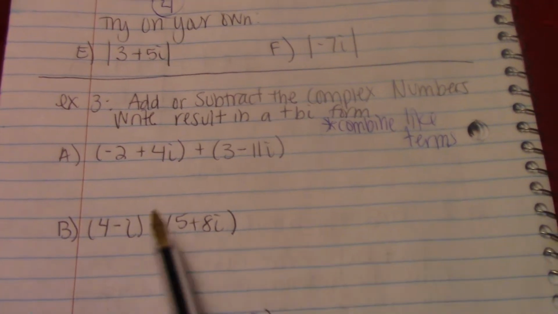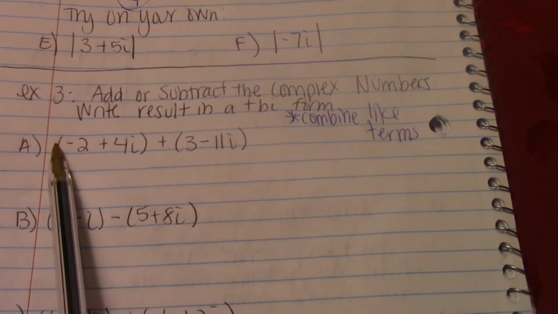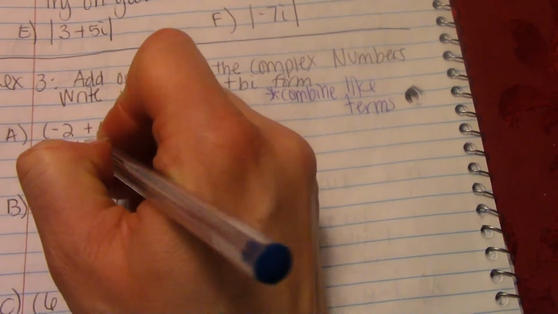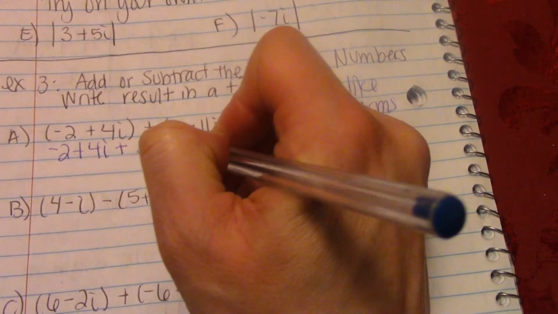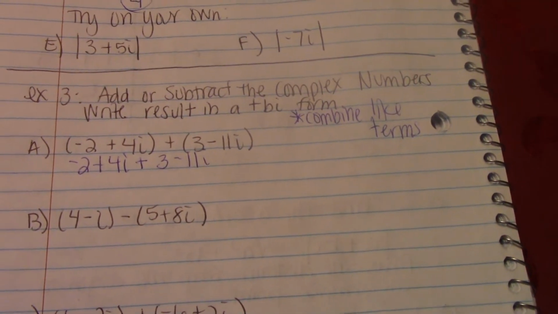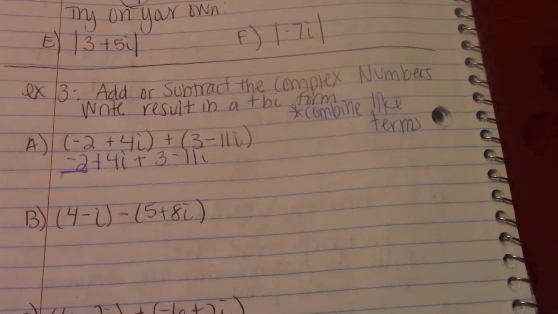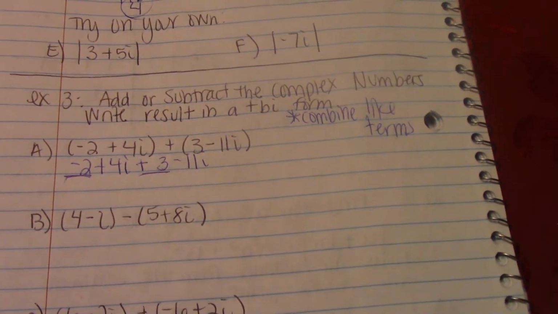So if there's anything we need to distribute in, we need to distribute. In this case, there's nothing here to distribute, and that plus is not changing anything. So we have negative 2 plus 4i plus 3 minus 11i. So like terms, we have our negative 2 is a real number. The other real number is 3. So negative 2 plus 3 is 1.